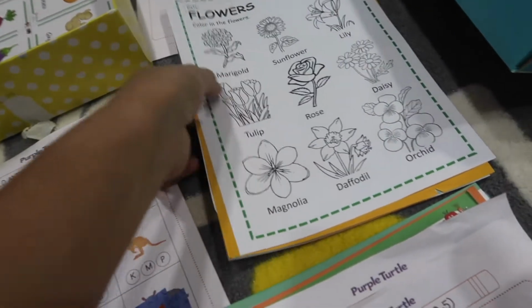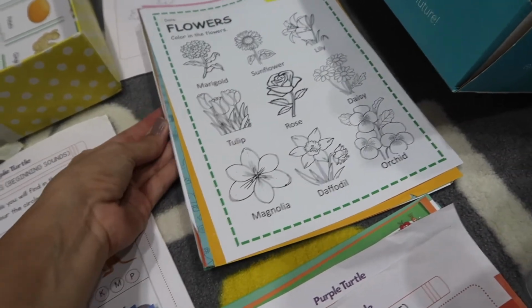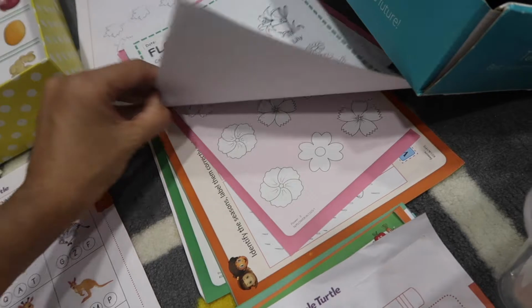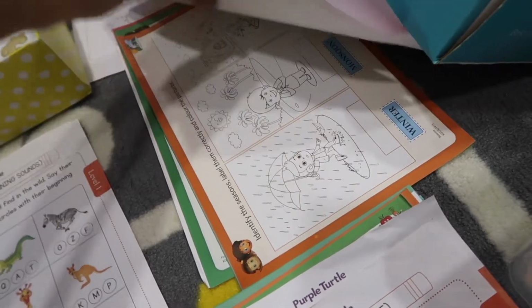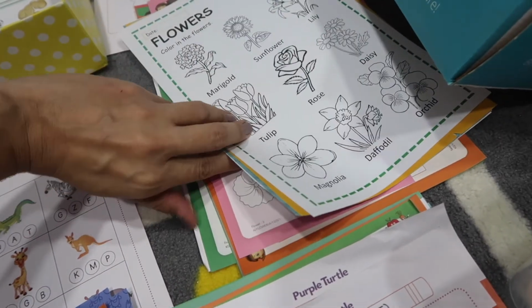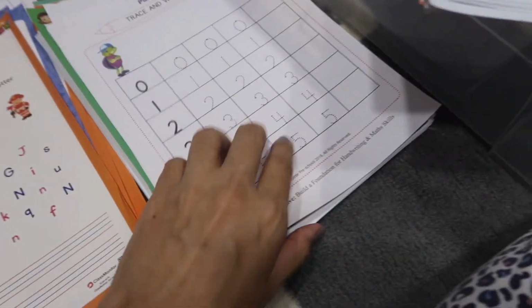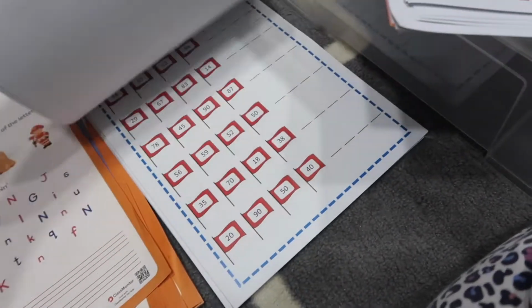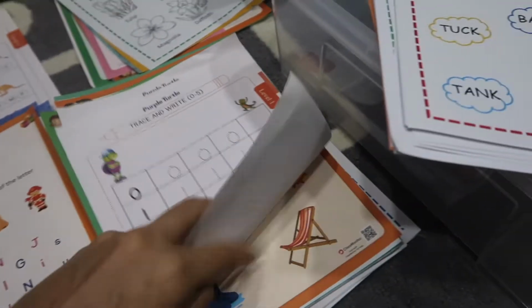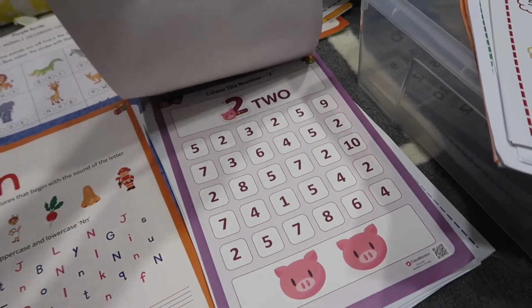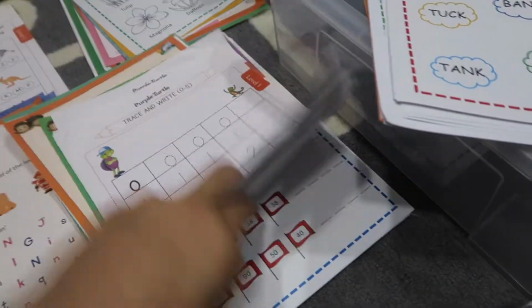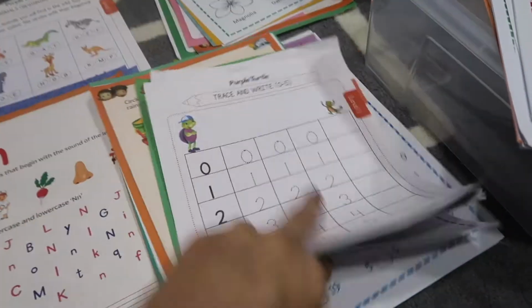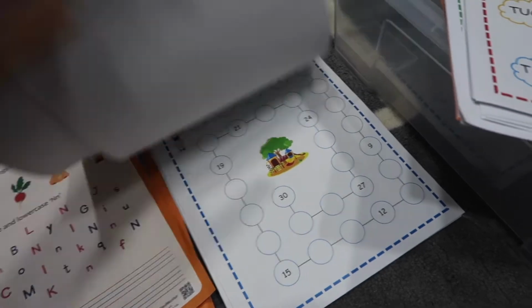Then these are all the color sheets, which say color the flowers, identify the seasons, label them and correctly color the pictures. Then these are more to do with numbers, like counting, ordering numbers or color the number 2. Then we have maths out here. So this is numbers again. So this is basically to do with numbers.